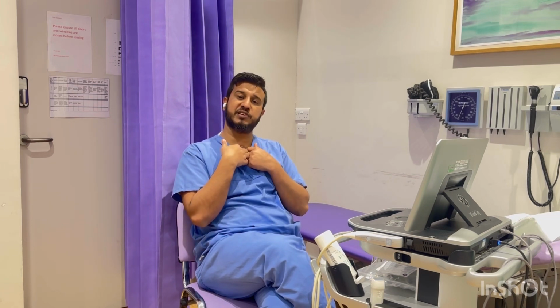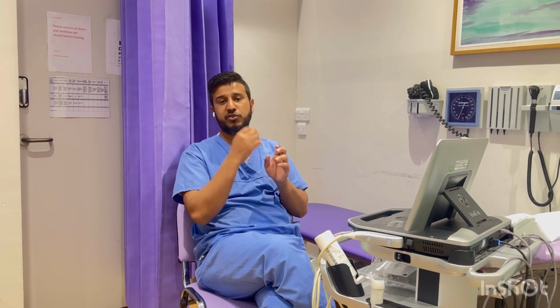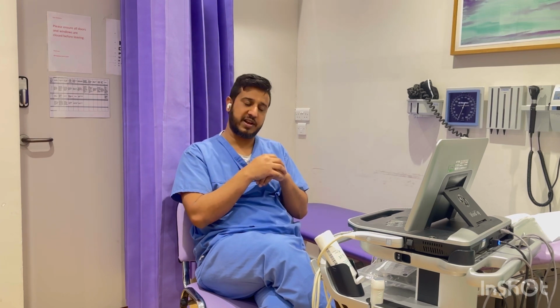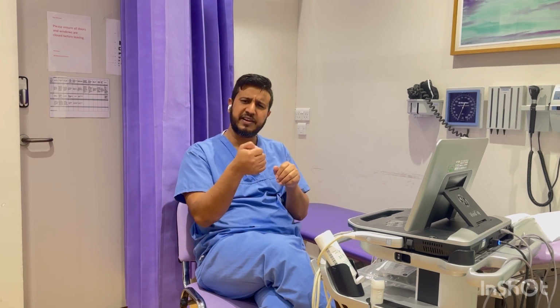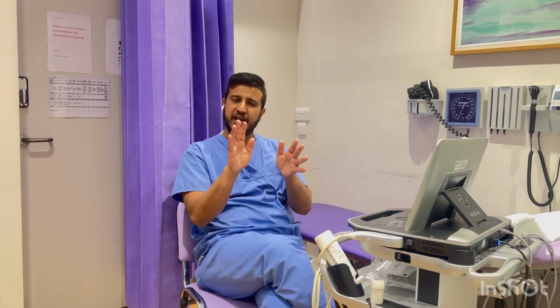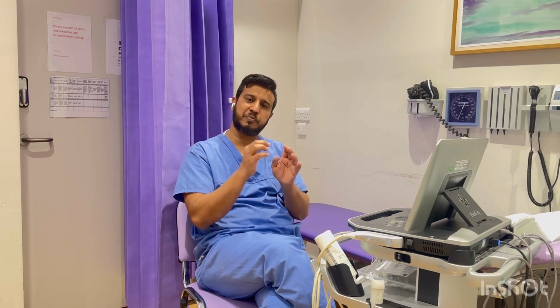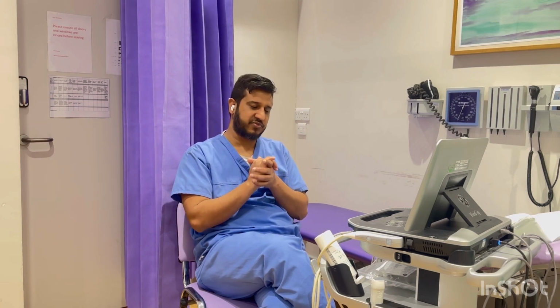And then the suprasternal images, where you will see the arch of the aorta. There are no more subviews. In pediatrics they take more views, but in adult echo, if you can take suprasternal images and see the arch of the aorta, that's fine for you.